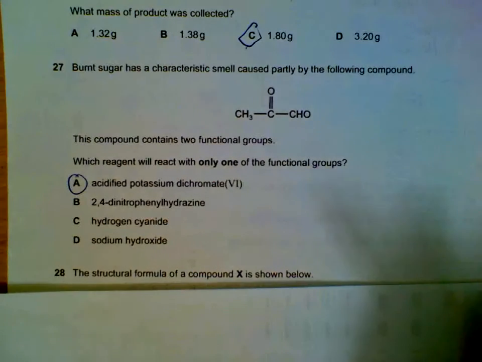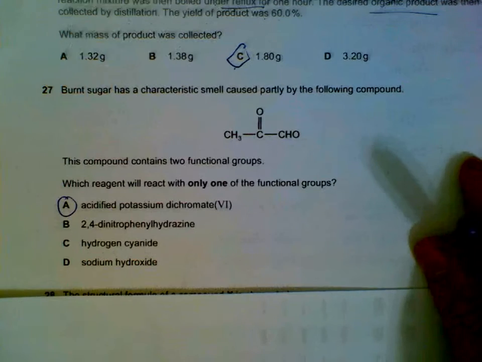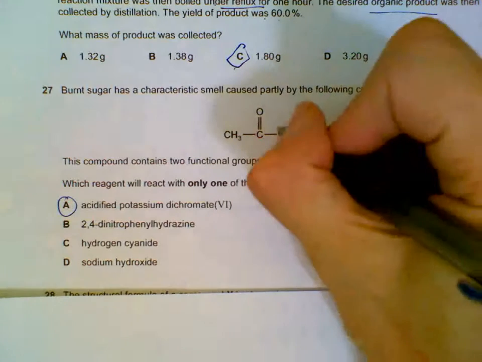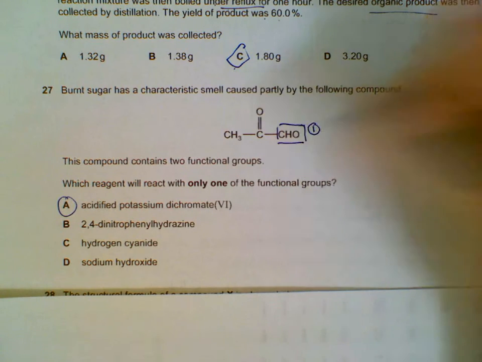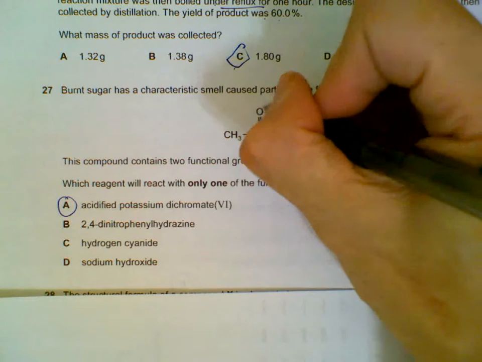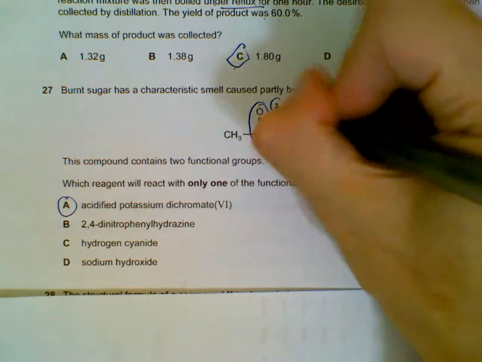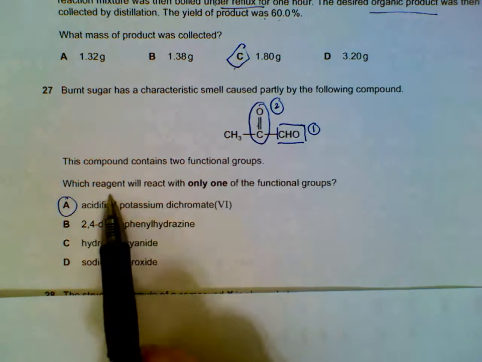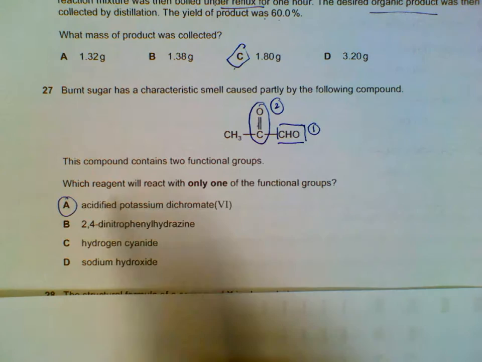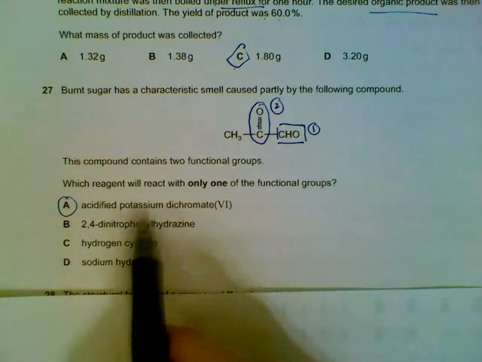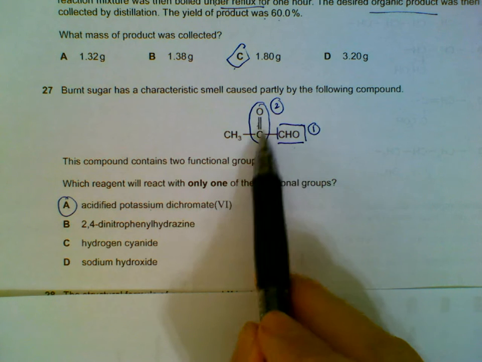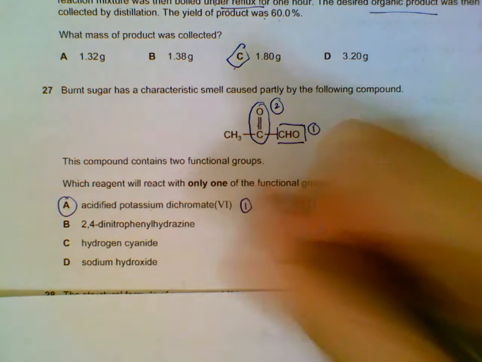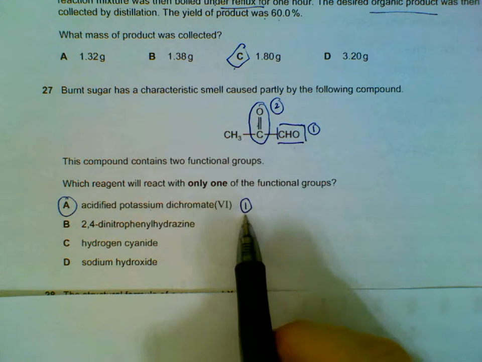We have this molecule that contains 2 functional groups. This is the aldehyde functional group, I'll put it as 1, and we have our ketone functional group, I'll put it as 2. Which of these reagents will react with only one of the functional groups? Acidified potassium dichromate will react with aldehyde. It can oxidize aldehydes, whereas ketones will not be oxidized by acidified potassium dichromate. So I'll put 1 here to say that it reacts with 1 but not with 2.